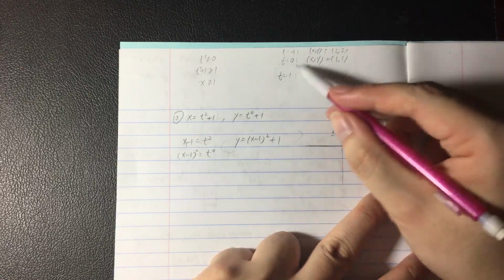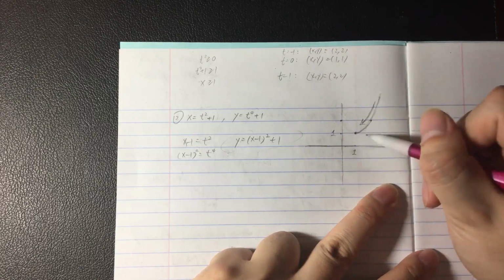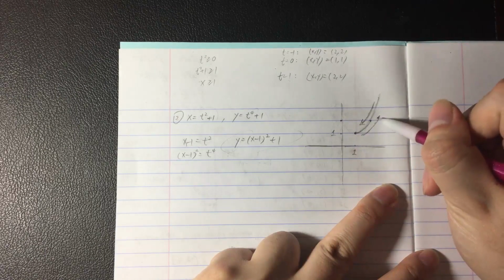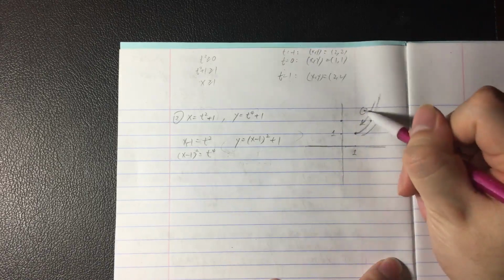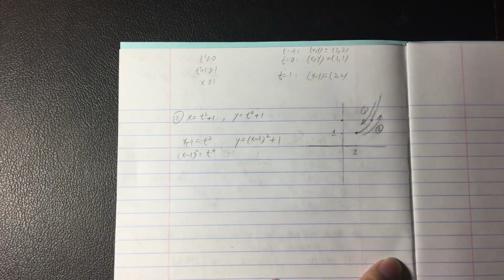Then when t hits 0, we reach the point 1, 1. When t becomes positive, it bounces this way back. So the curve goes this way down first, then goes this way back. That's the direction in the parametric graph as t increases.